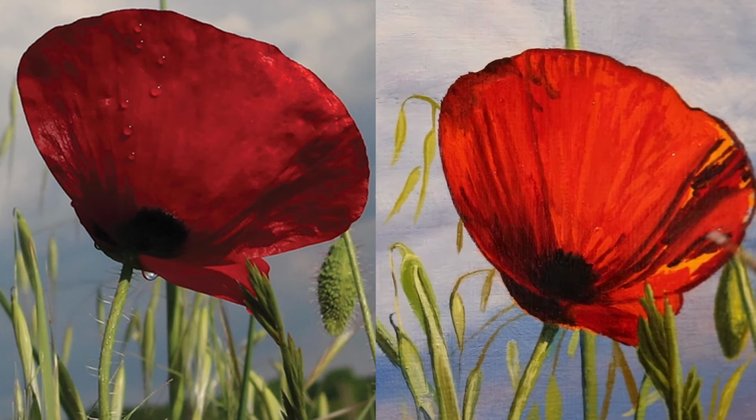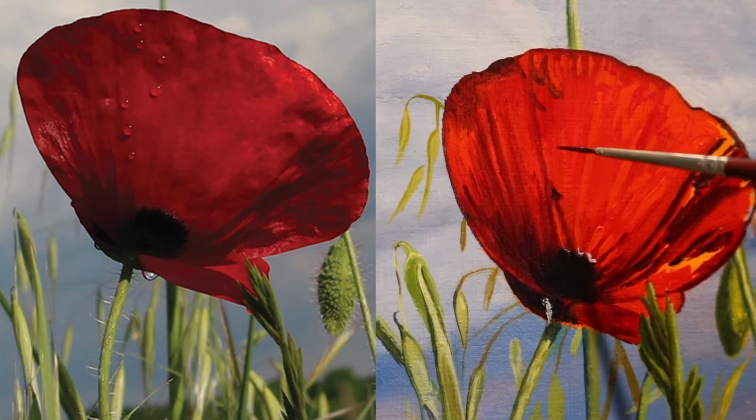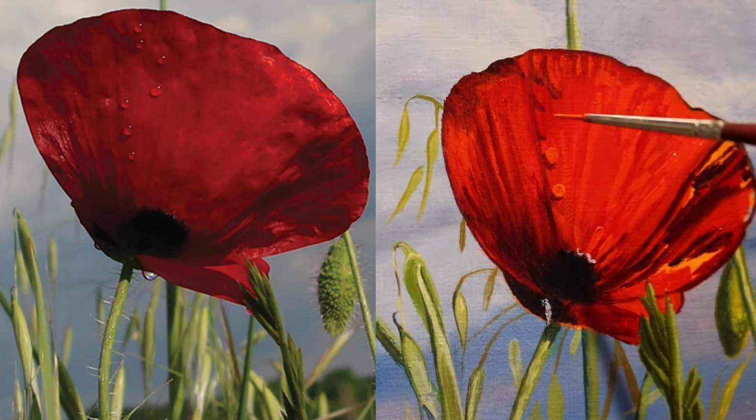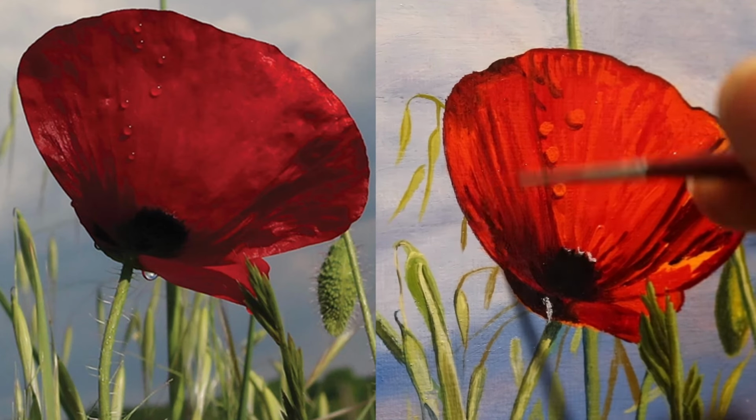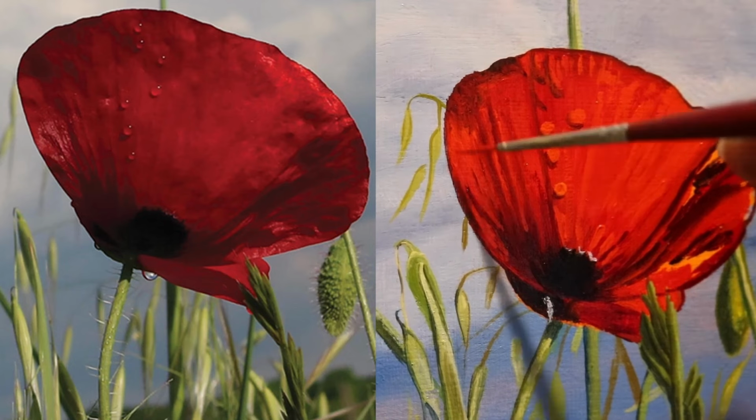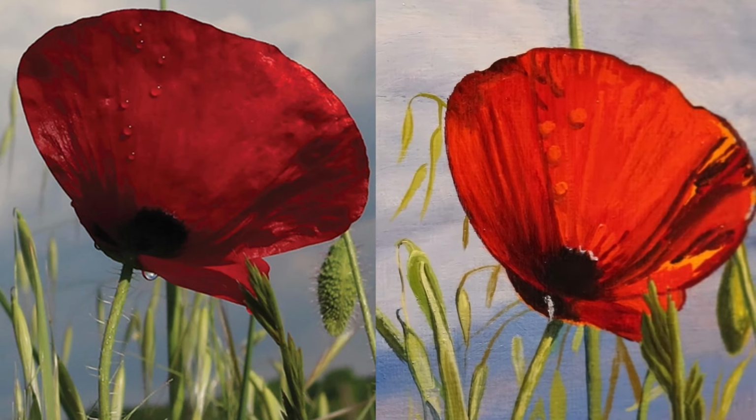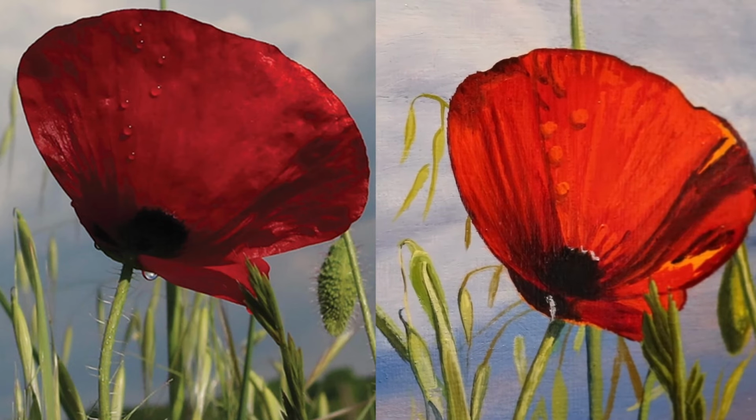Besides the reds, I also used cadmium orange and yellow. And for the darks, I used ultramarine blue mixed with alizarin crimson. But for the extreme darks, I used alizarin crimson and viridian, but I did this in the absolute end.